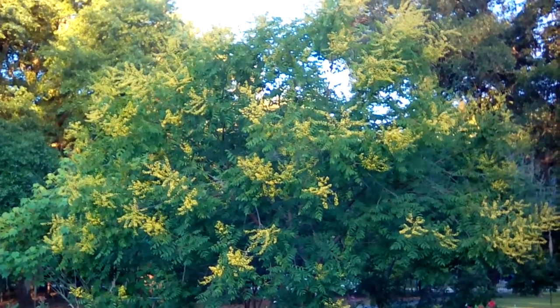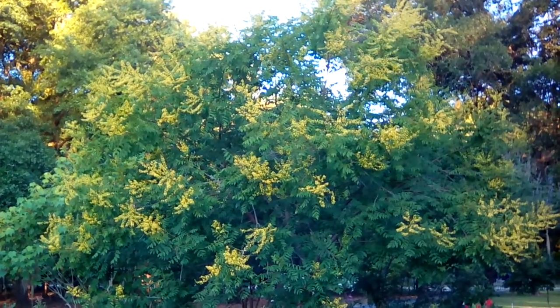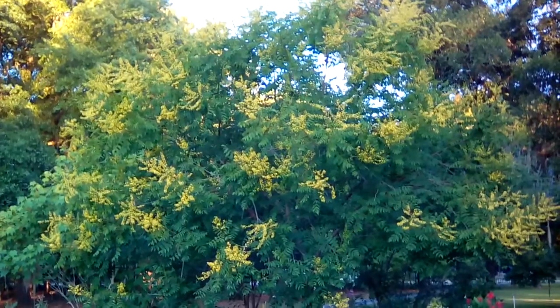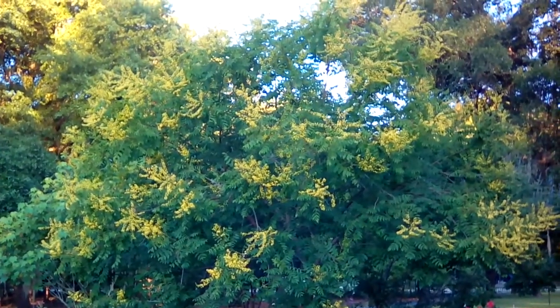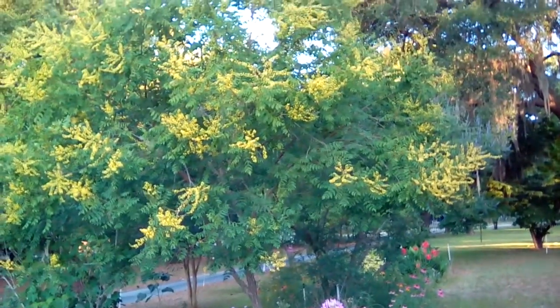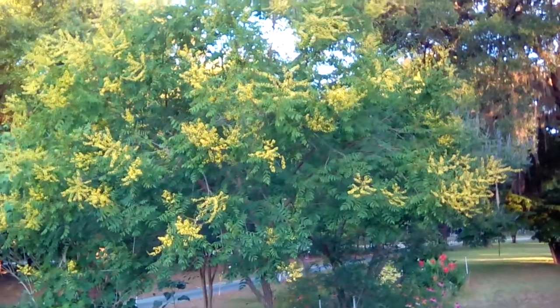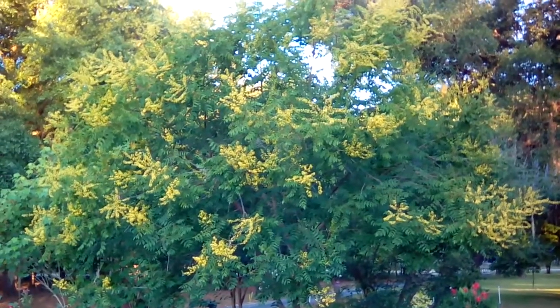The bloom pods, the seed pods, the leaves, the trunk, they all look alike, but they're definitely two different varieties in the same genus as a rain tree family. These are native to Southeast Asia, introduced into Europe in the 1700s.